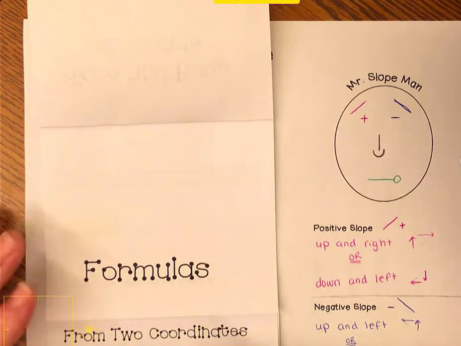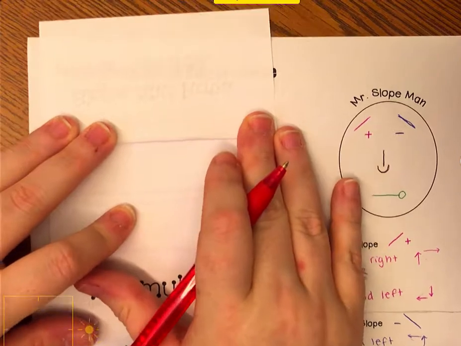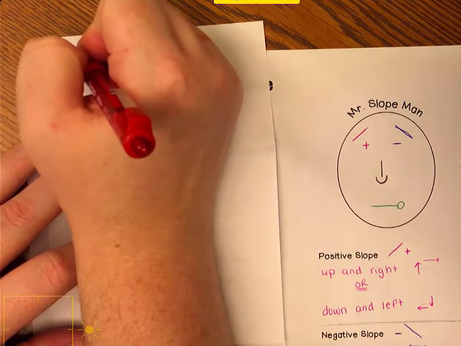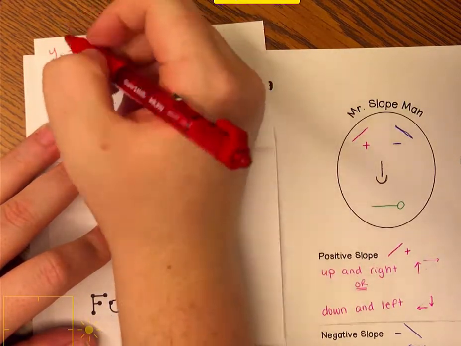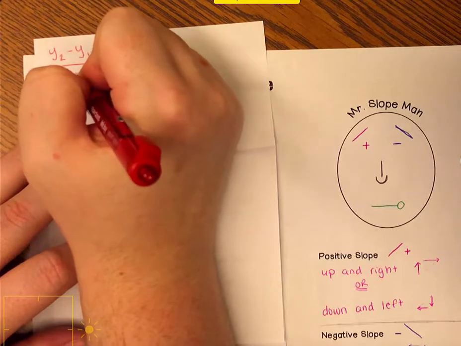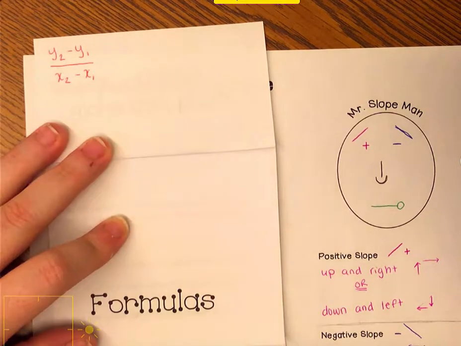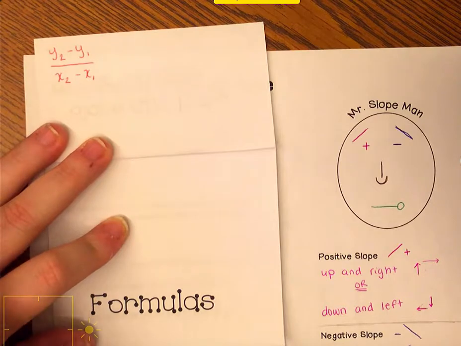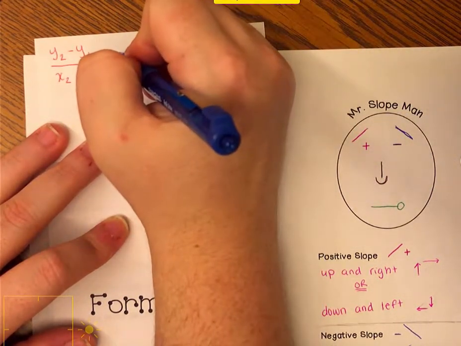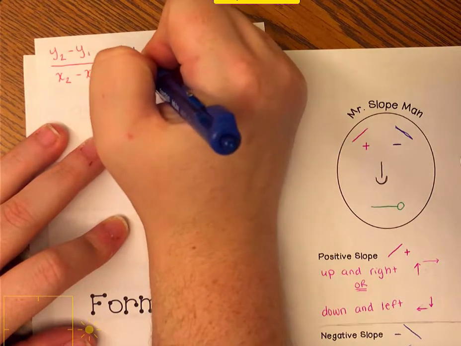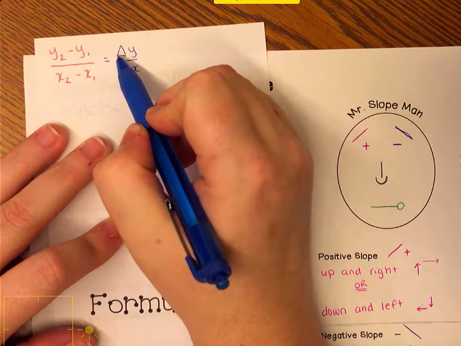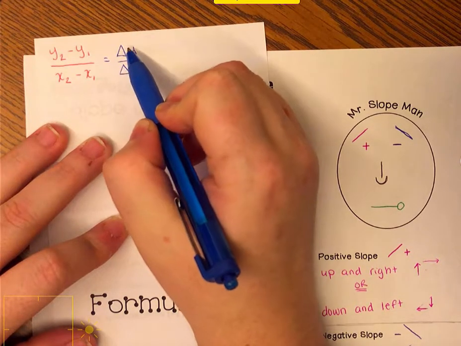So the first formula is using when we have coordinates. We take our y2 coordinate and subtract our y1 coordinate. Then we divide that by our x2 coordinate minus our x1 coordinate. Now another way of saying that, if we're using mathematical terms, is delta y divided by delta x. This is a Greek letter, a triangle, called delta.